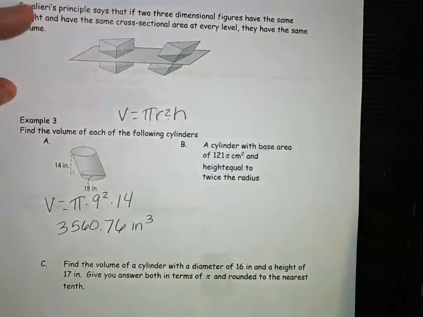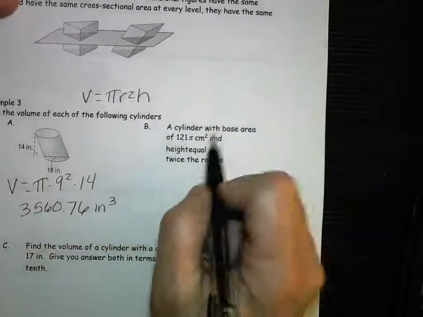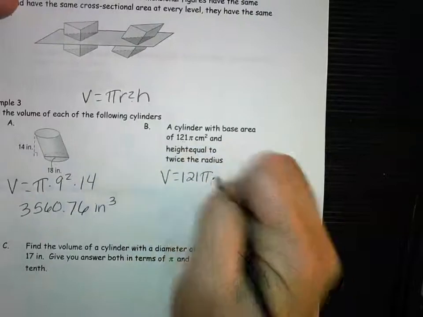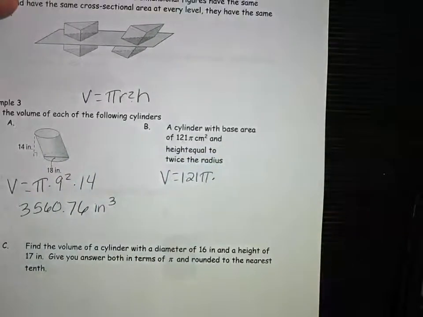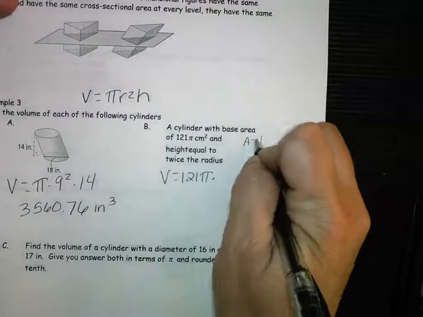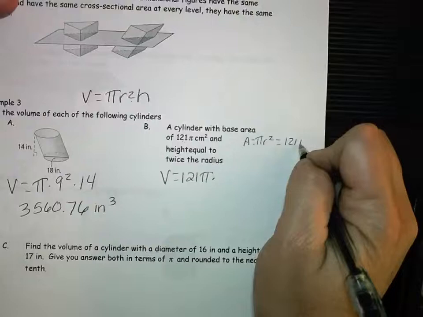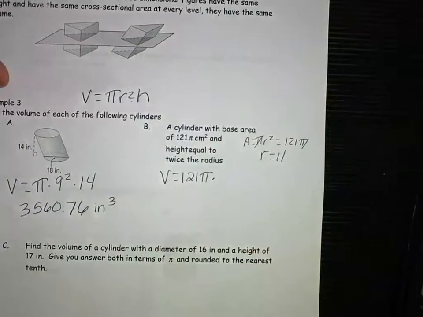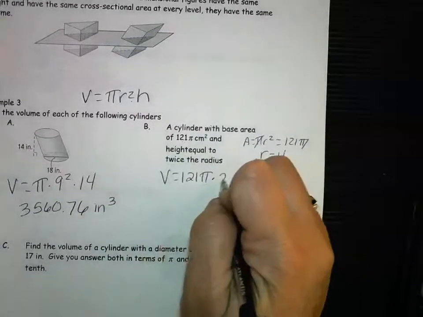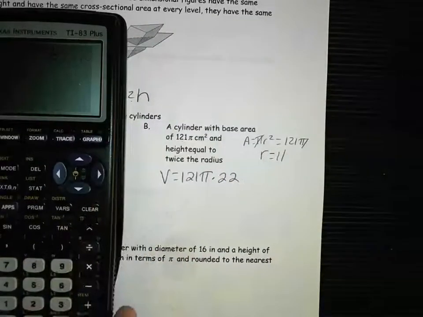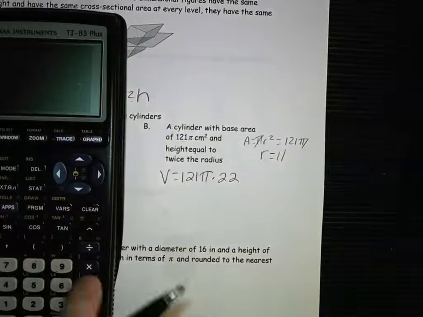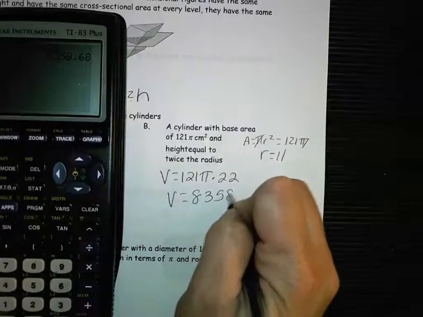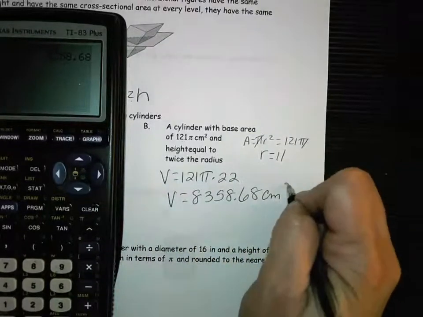Letter B, cylinder with a base area of 121 pi. So they already give us our base, but the height is equal to twice the radius. So if the area is pi r squared, which is 121 pi, we square root both sides. Our radius is 11. So it says height is equal to twice that. So our height will be 22. So 121 times 3.14 times 22. And the volume is 8,358.68 centimeters cubed.